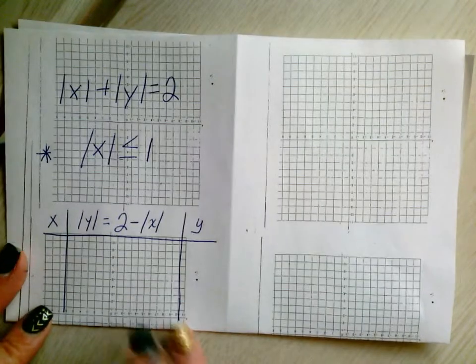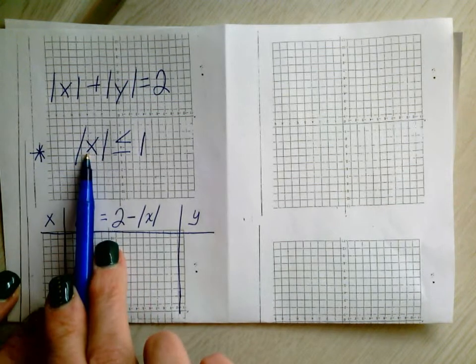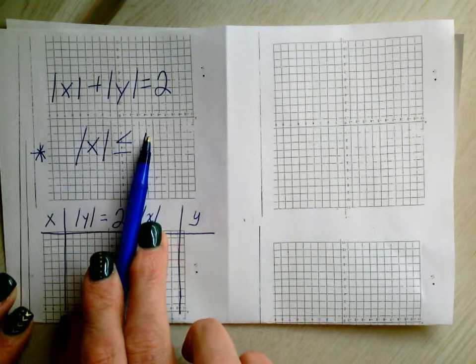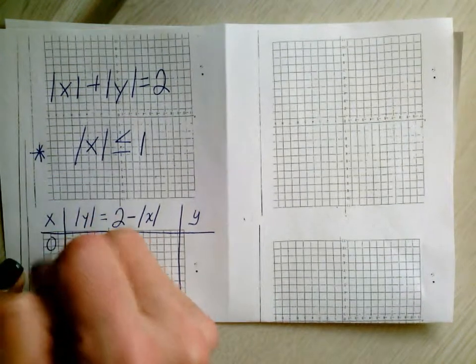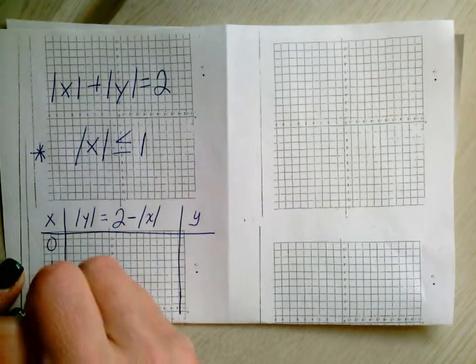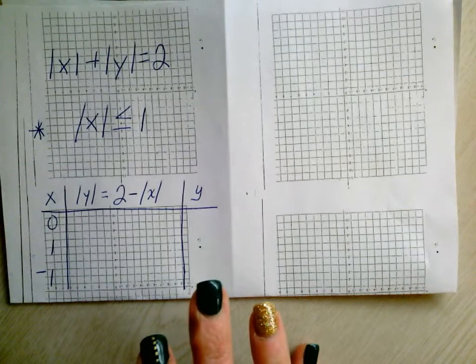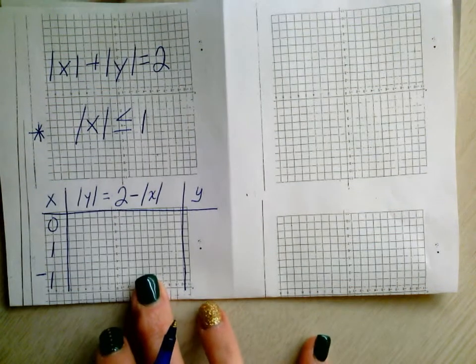Notice they're not even using function notation anymore. So what numbers are less than or equal to 1 away from the origin? You should have come up with 0, 1, and -1. Okay? Those are your three options. 0, 1, and -1.